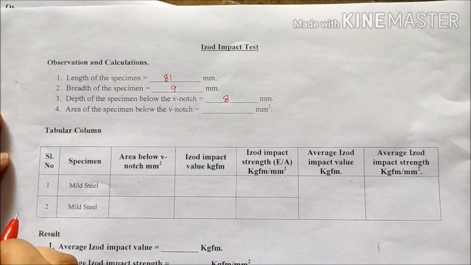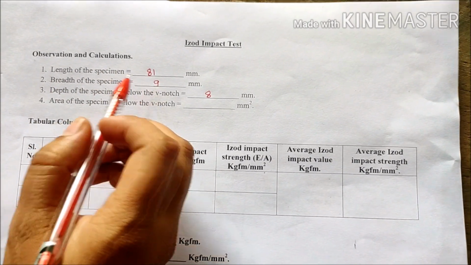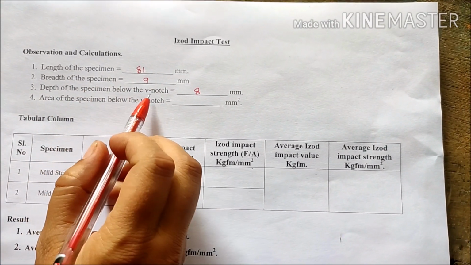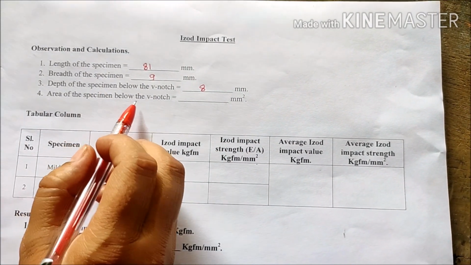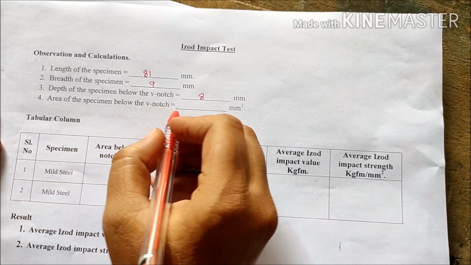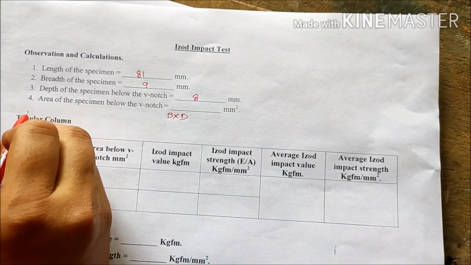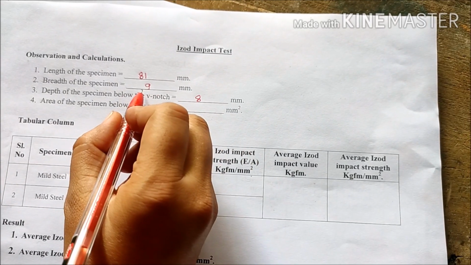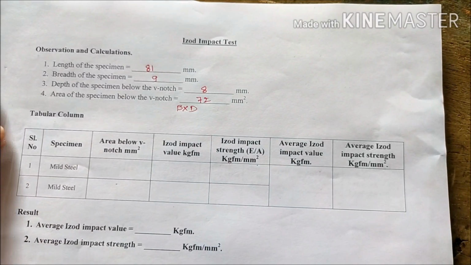Enter all the values in observation sheet, that is length of the specimen is 81 mm, breadth of the specimen is 9 mm, depth of the specimen below the V notch is 8 mm, and hence calculate area of the specimen below the V notch. Here we have to consider breadth into depth in order to calculate area of the specimen below the V notch. That's why it is 9 into 8, which is nothing but 72 mm square.